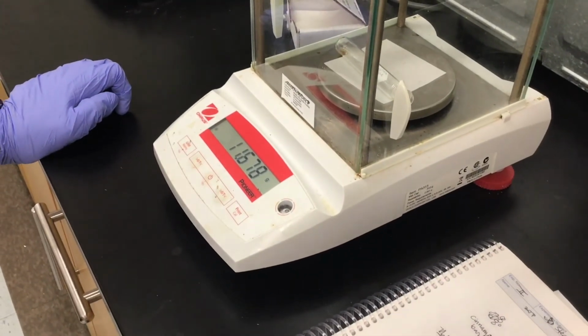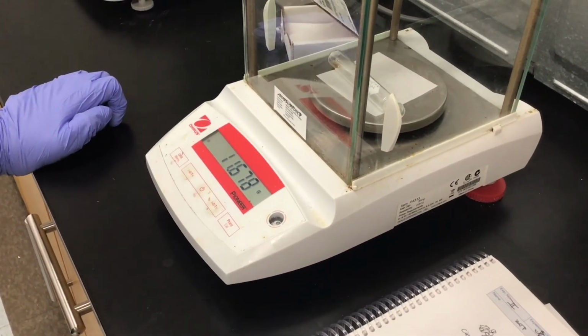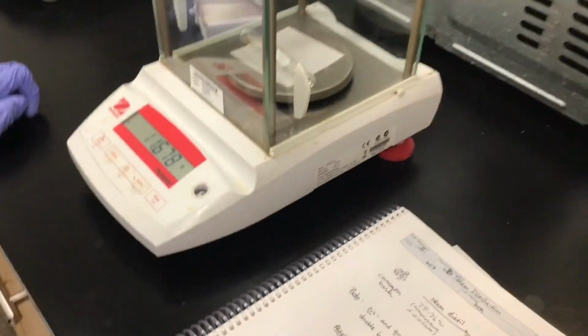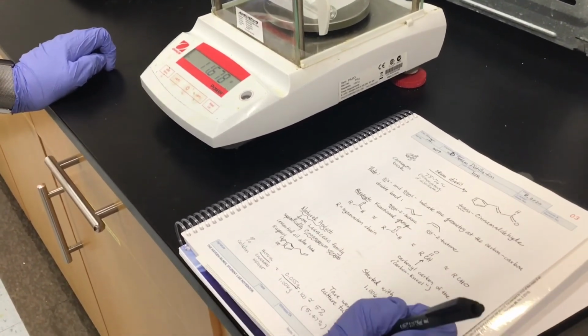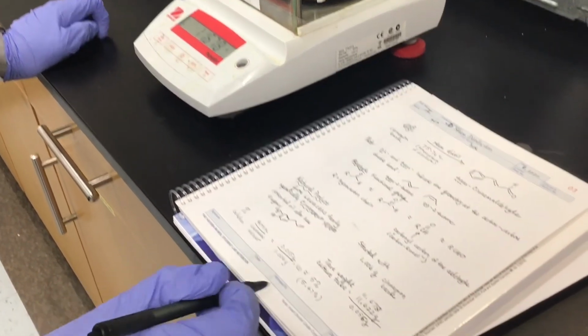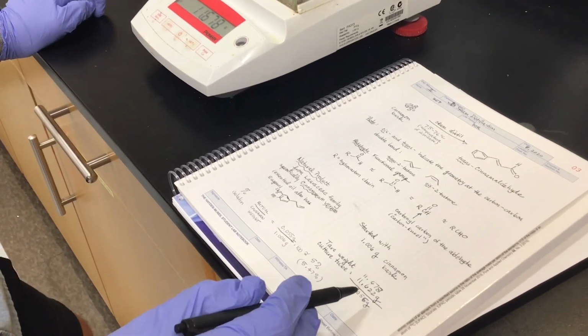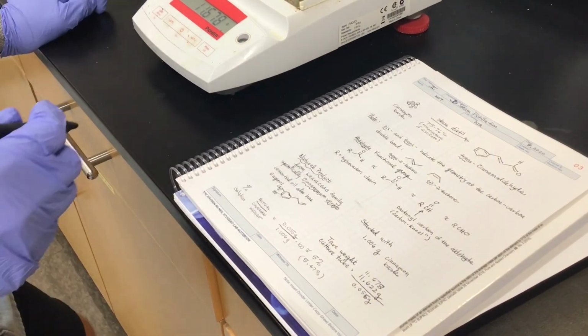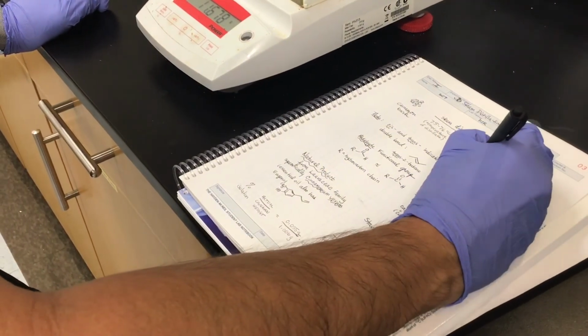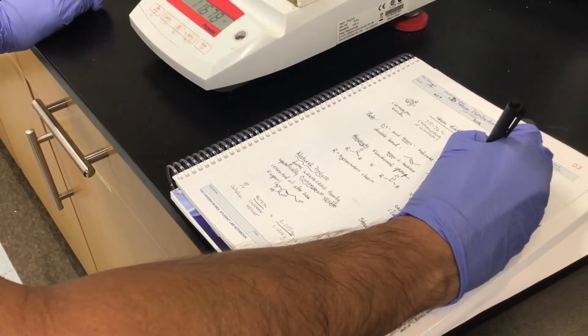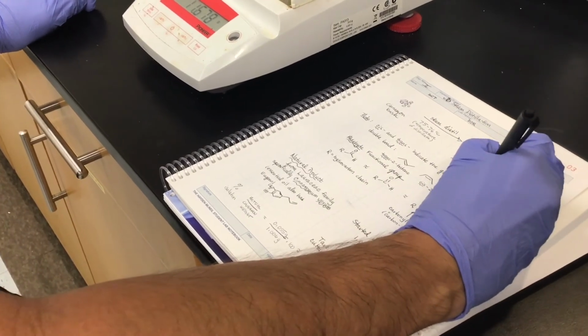And so this is 11.678. So this is 0.056 grams. So we've got about 56 milligrams of trans-cinnamaldehyde that we isolated. So in our notebook we can say around 56 milligrams isolated.